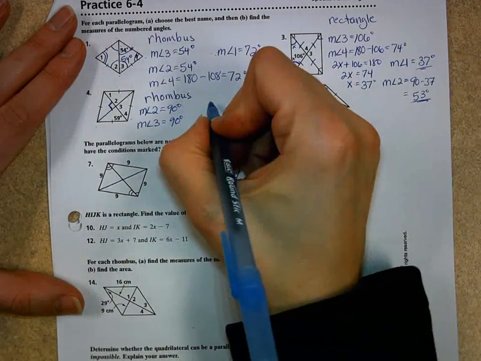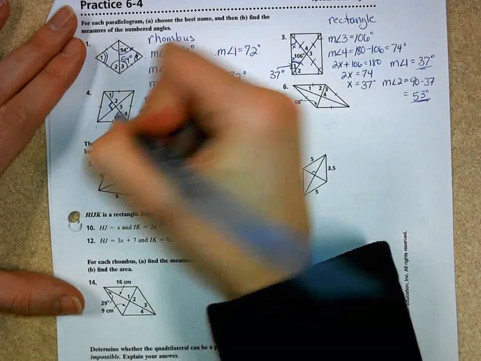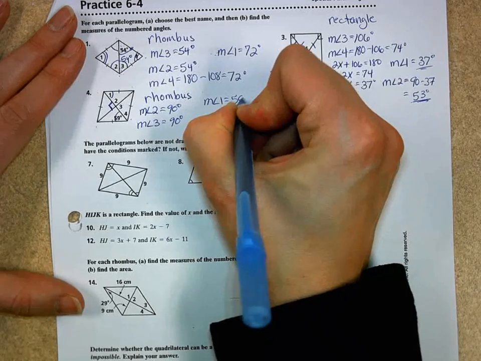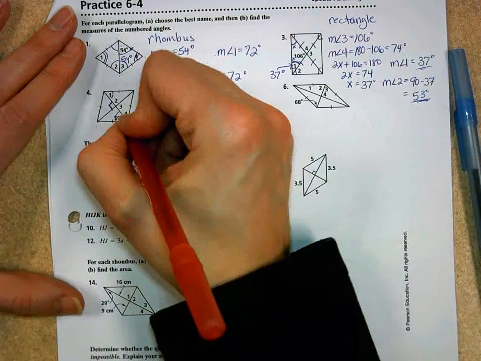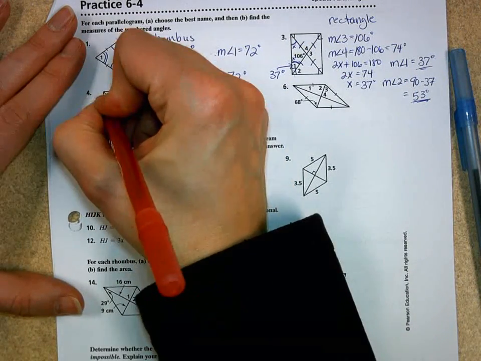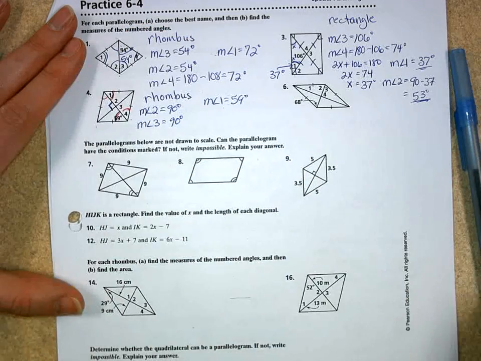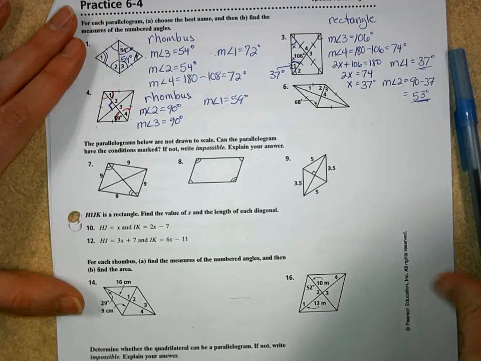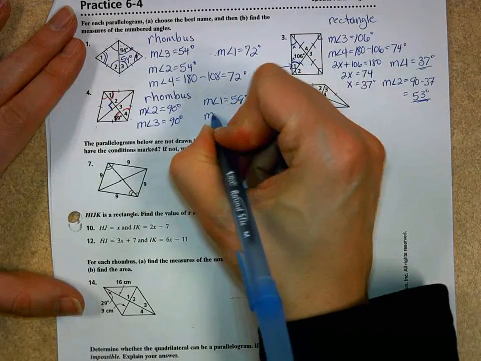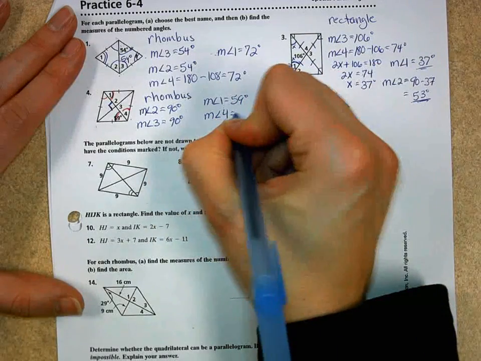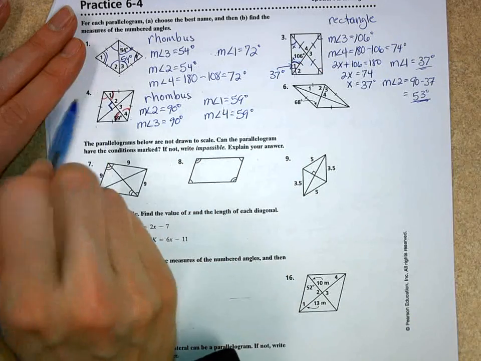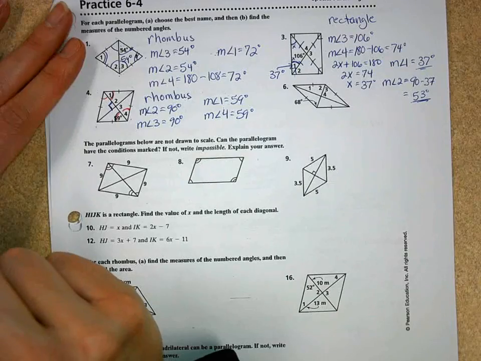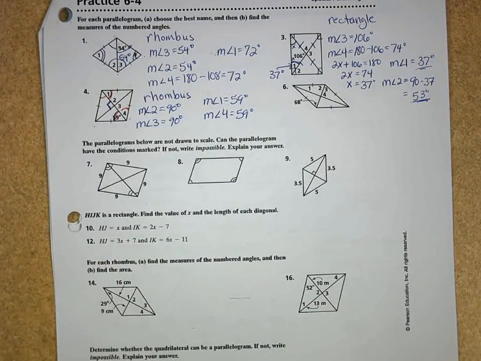Now, is there any other angle you know right away? I hope a lot of you said, yeah, I can see the measure of angle 1. Those are alternate interior angles. Well, that works. But what else do I know? I know that these 4 angles are exactly the same size because that diagonal bisected the angles. So they're all 59. So the measure of angle 4 is 59 degrees. Now, someone asked earlier, could they use the fact that those are base angles of this larger isosceles triangle? Yes, you can use that.